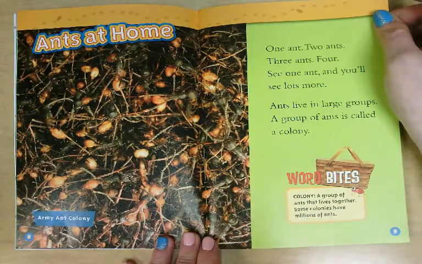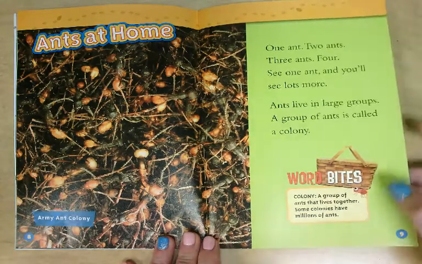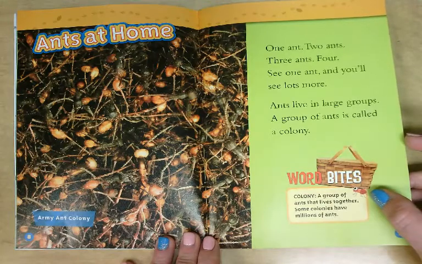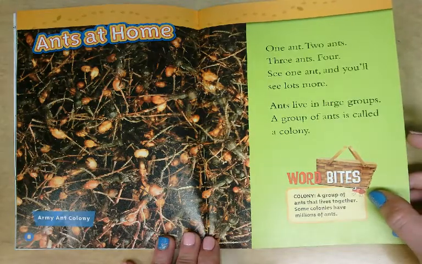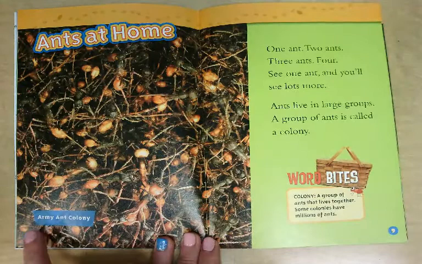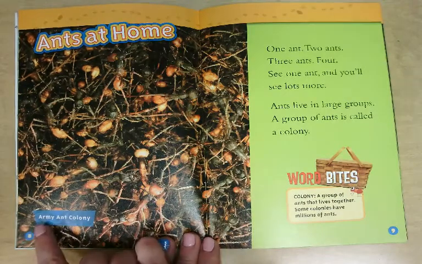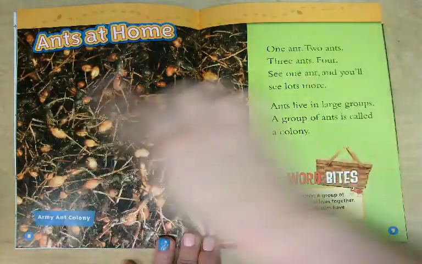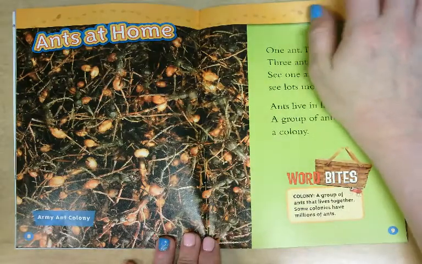Ants live in large groups. A group of ants is called a colony, and it tells us a colony is a group of ants that lives together, and some colonies have millions of ants. And over here the caption lets me know that this is an army ant colony. All of these are ants. There's so many, they're just piled right up on top of each other.